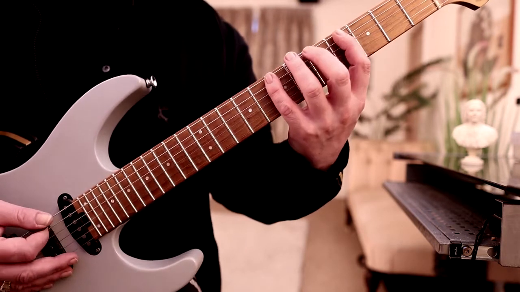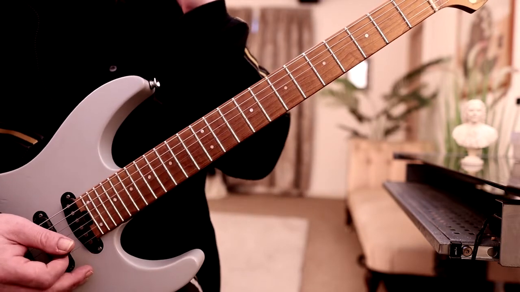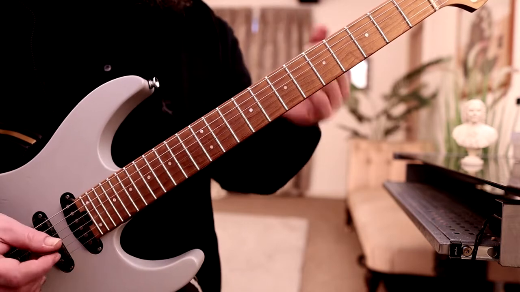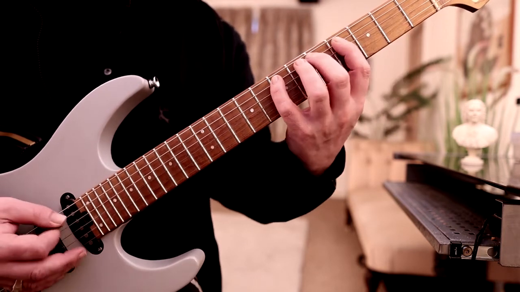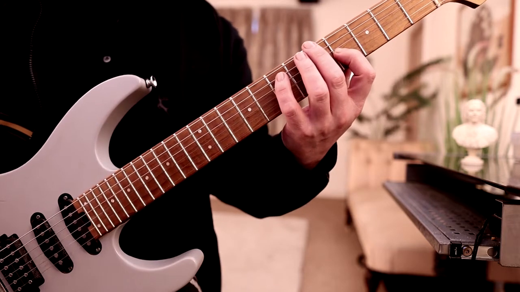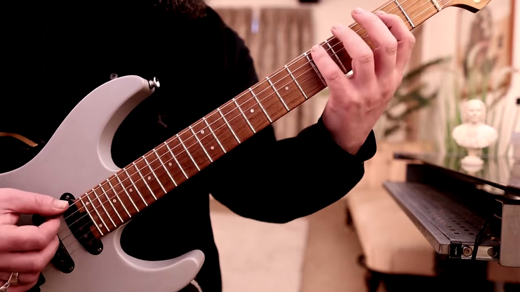So if we think about it, okay, this is what we're going to be getting underneath, but I'm going to be playing the major scale starting from the second degree, like that, okay? But if we play those two together, we get this.